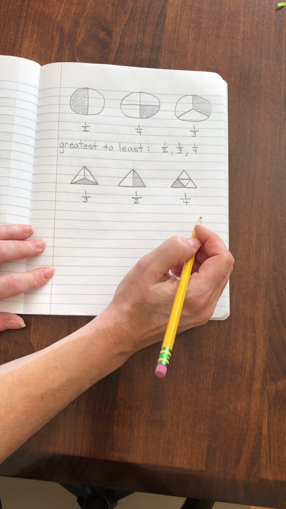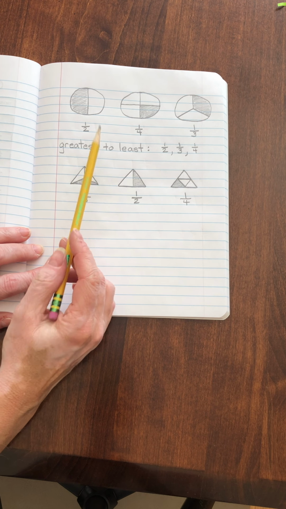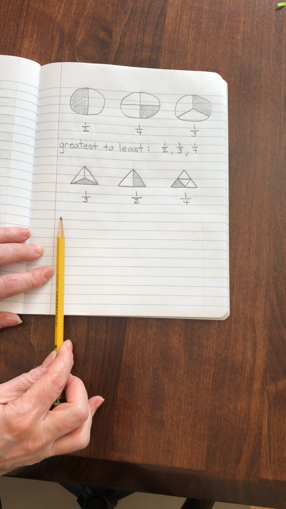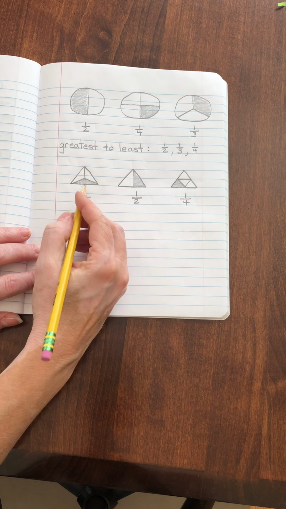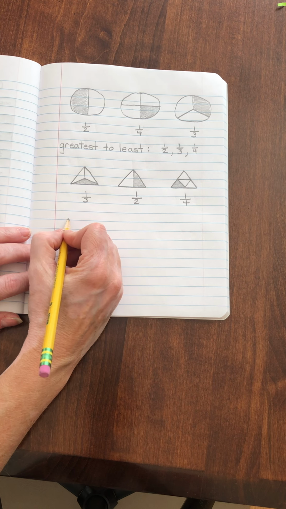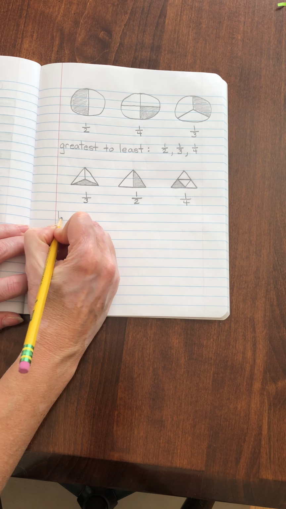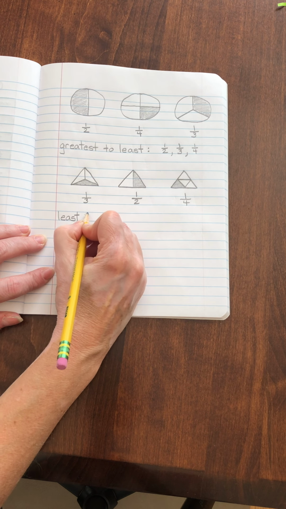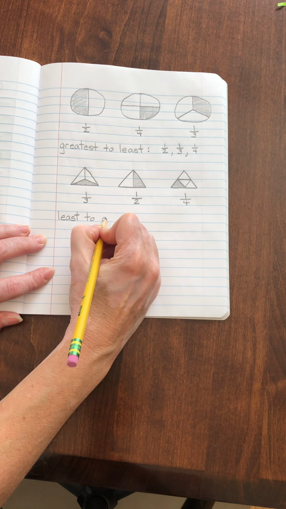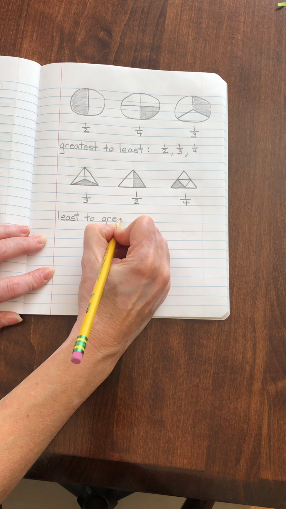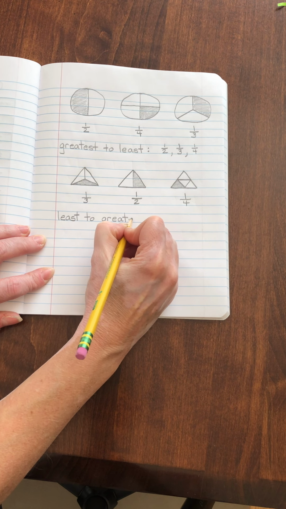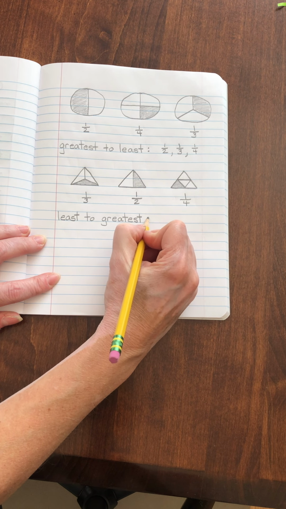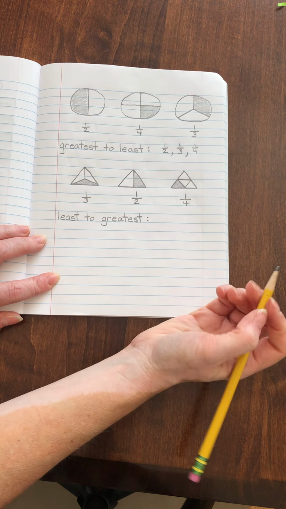But now we're going to do something different. These we rated from greatest to least. We're going to go in reverse order down here. I want you to skip 2 baselines, 1, 2, and I want you to write least. Spell it correctly, please. To greatest. Nice and neat. This is a journal you are going to reference for the rest of this week when you get confused about which parts are bigger.